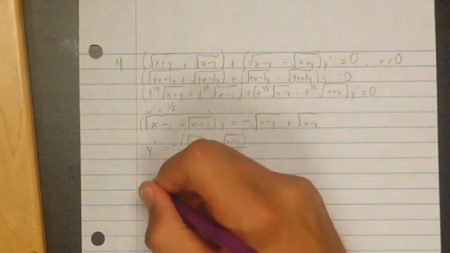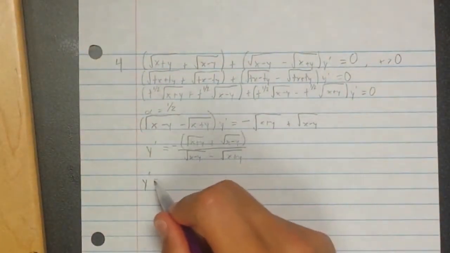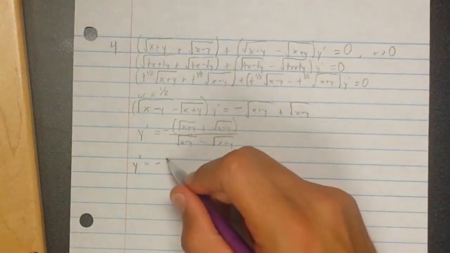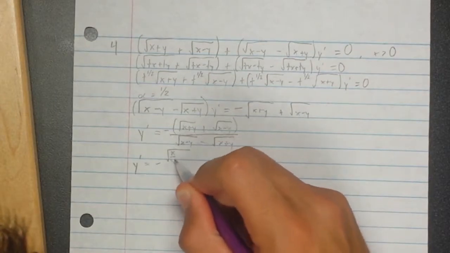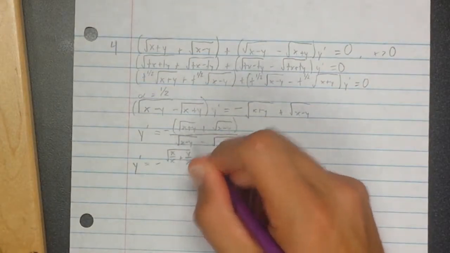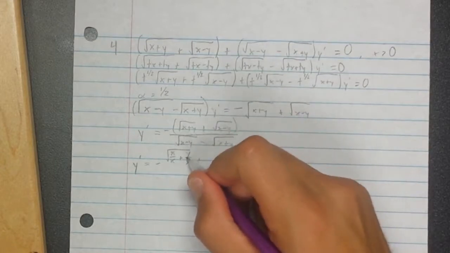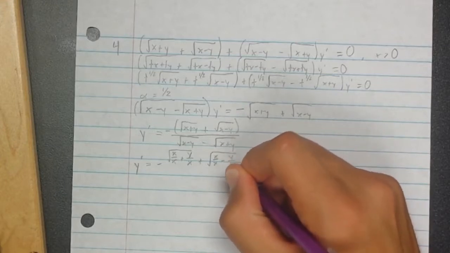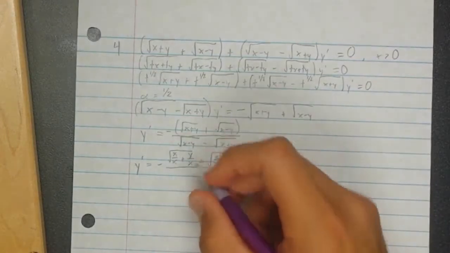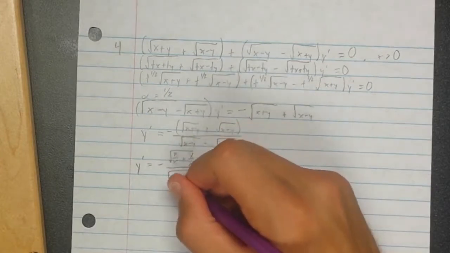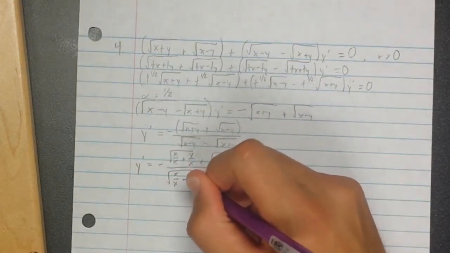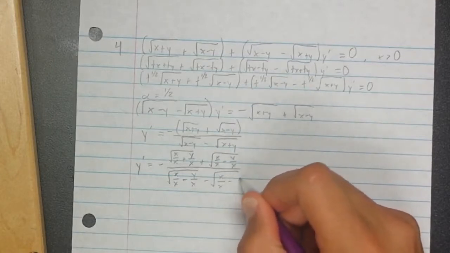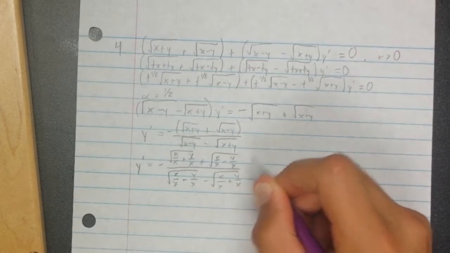Now I'm going to divide everything on the inside by an x, just to make it easier when we substitute for v. So y′ equals negative the square root of x over x plus y over x, plus the square root of x over x minus y over x, over the square root of x over x minus y over x, minus the square root of x over x plus y over x.